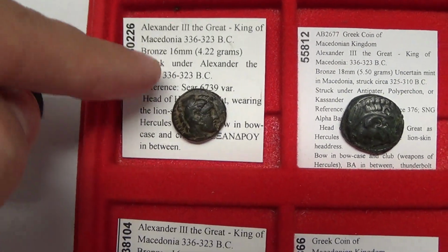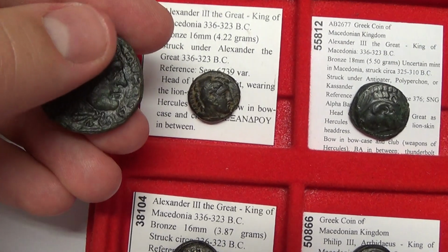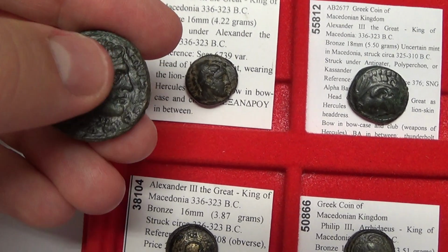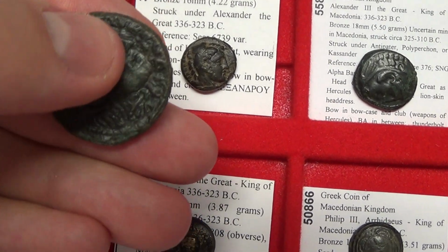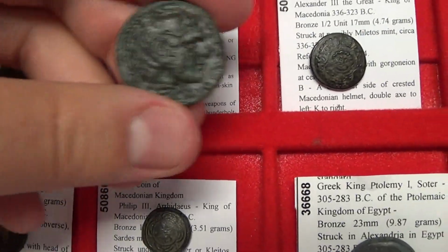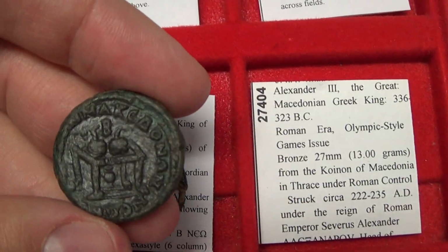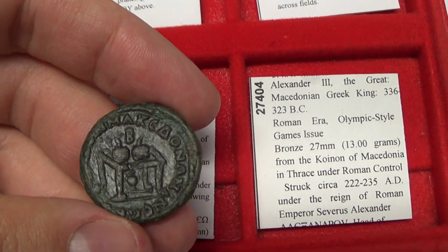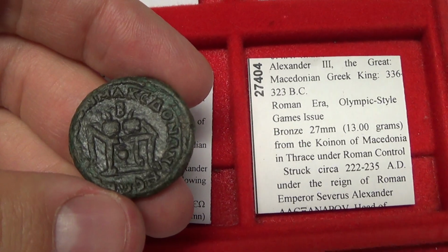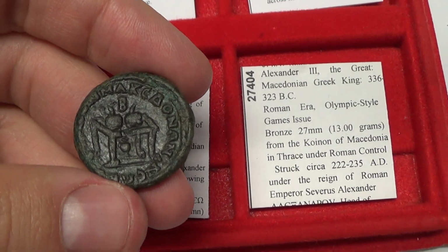And now, last but not least, is a coin that mimics the ancient bronze coins of Alexander the Great from his lifetime, with Alexander the Great as Hercules wearing the lion skin headdress. You see it says Alexandrou. Again, Alexander. So, very interesting, huh? And on the back, you have the agonistic prize table. This is a prize table that was in honor of the Olympic-style games that were in a province at that time.